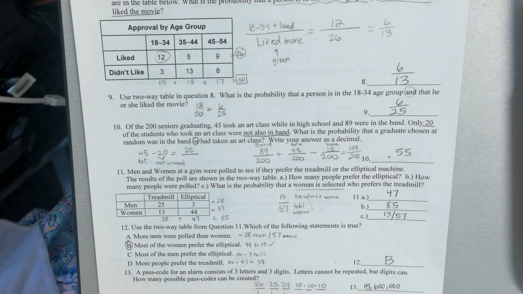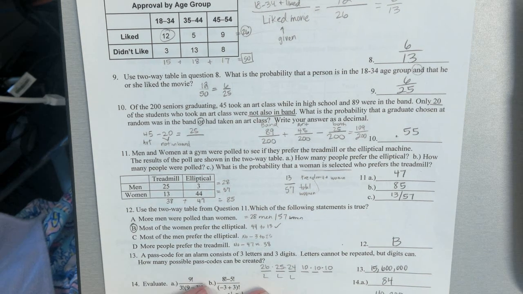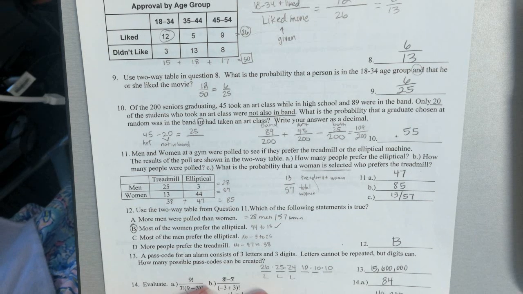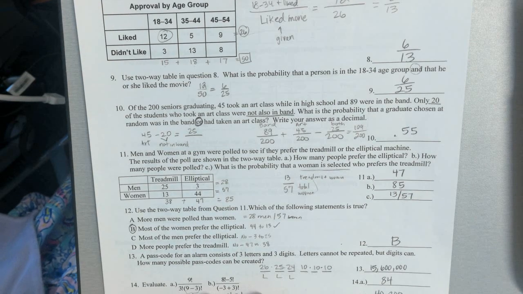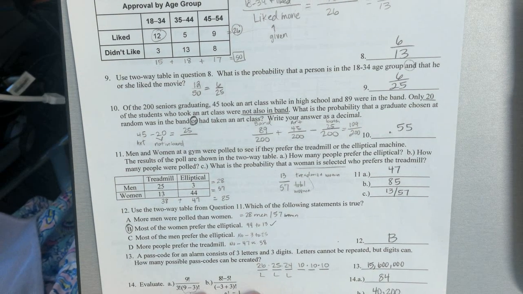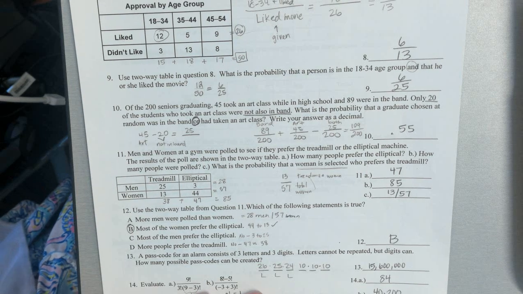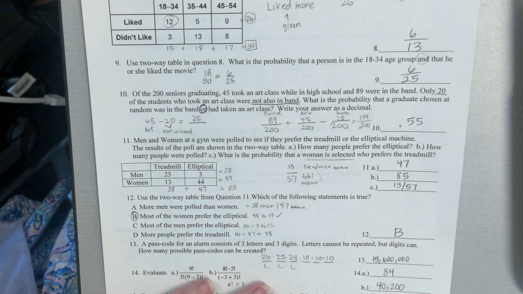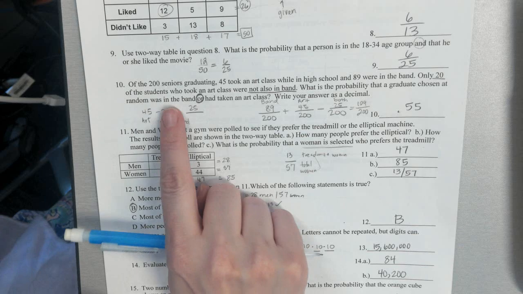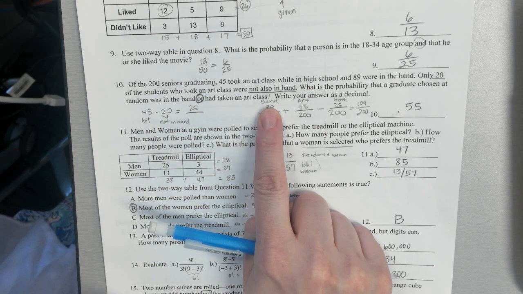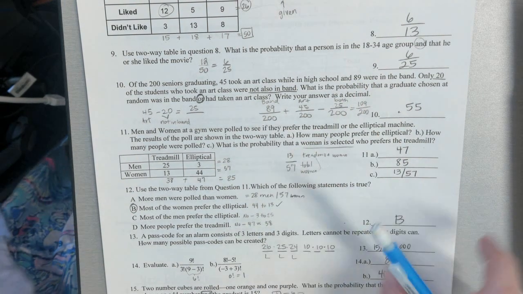Okay, and then for number 10, it says, what is the probability that a graduate chosen at random was in the band or had taken an art class? Okay, so if it's the or, that's where you add the two probabilities together and subtract the both. So the one that we did in our notes, we did one about manicure and a hairstyle. So if it was in the band, we're going to find the probability that they were in the band. So it says 89 were in the band. Okay, that's where the first one comes from.